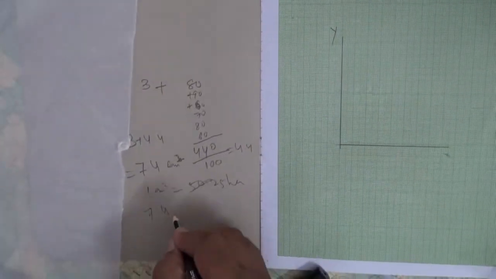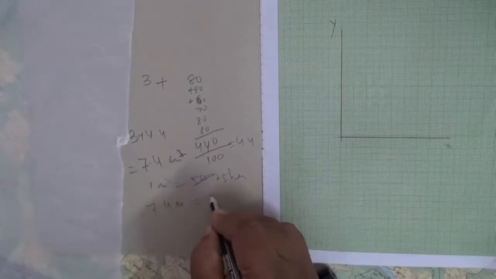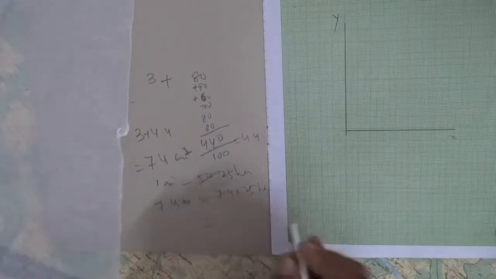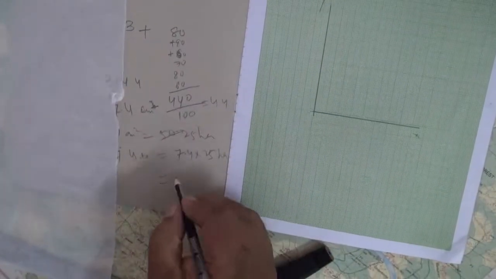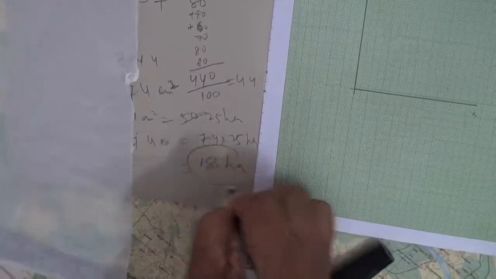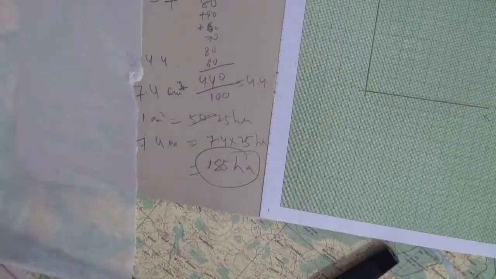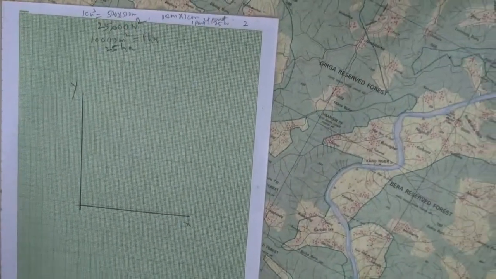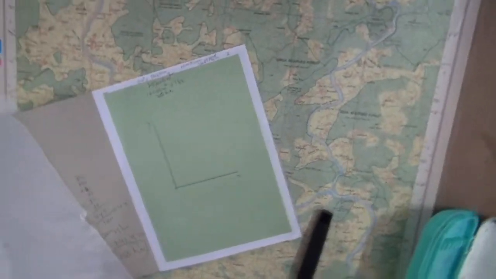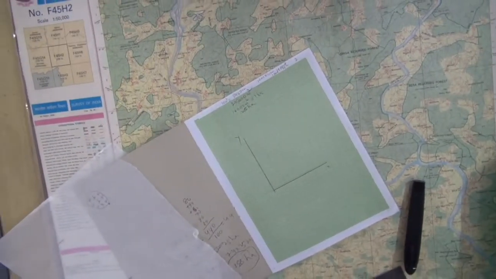25 hectares. If we have 7.4 square centimeters, that will be 7.4 into 25 hectare, which is around 185 hectares. So the area of this watershed in question, or the traced area, is 185 hectares. Suppose here we have to construct, say, a check dam or a gully control structure, and we have to give the estimate for the entire area.